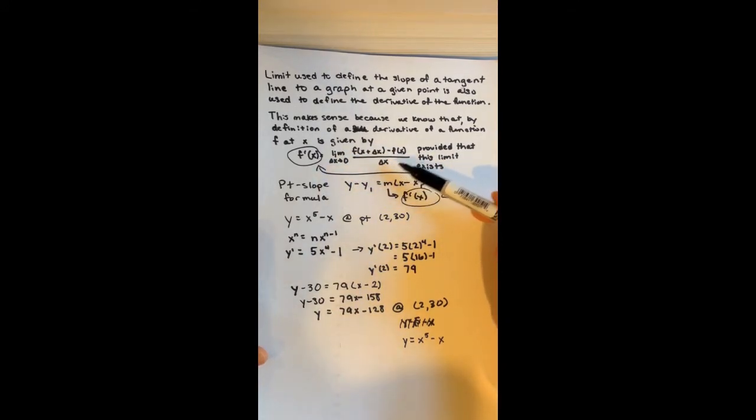And we said that this definition to find the derivative of the function is the same as the limit used to define the slope of a tangent line to a graph.